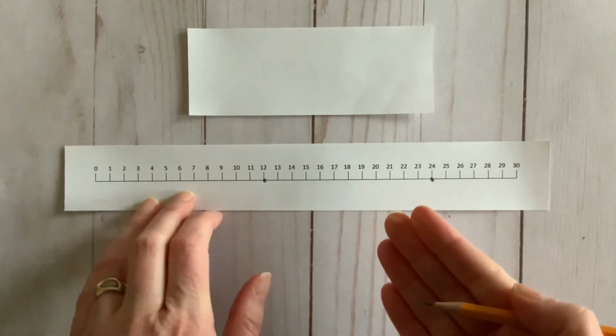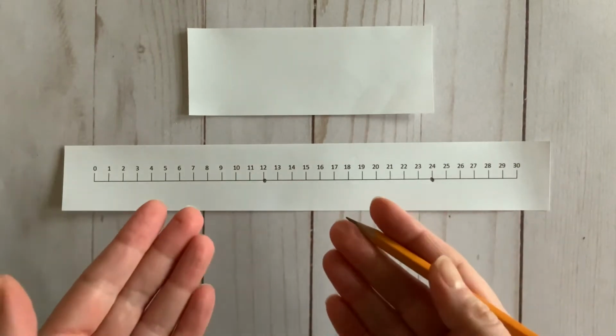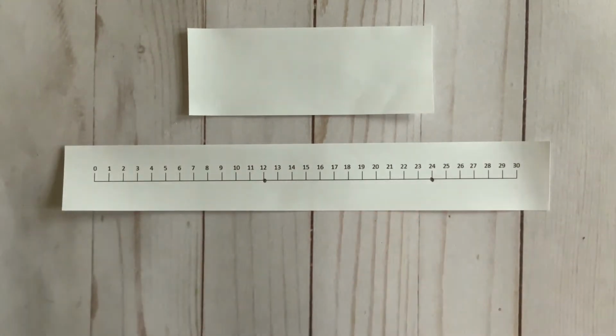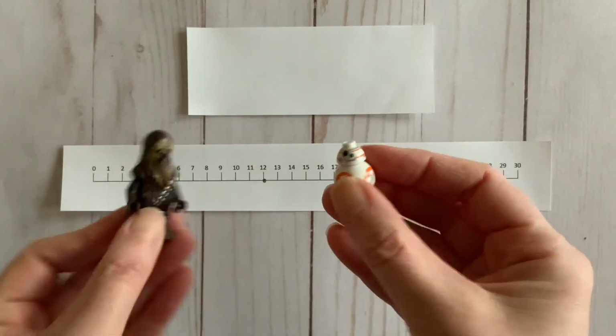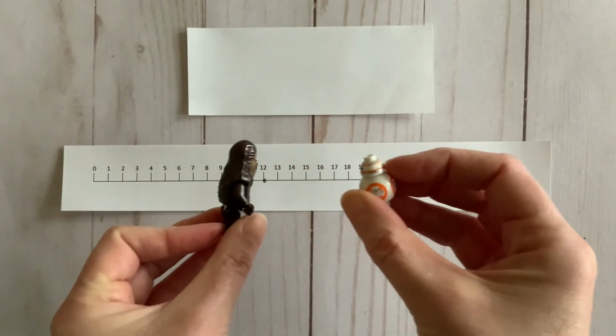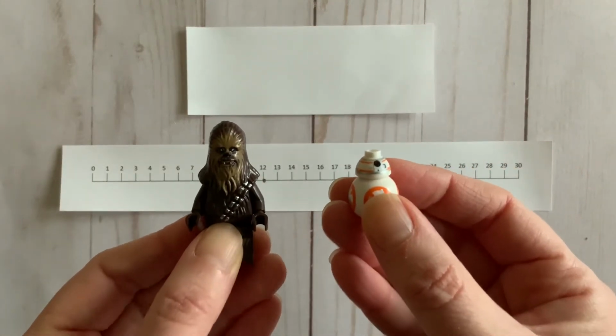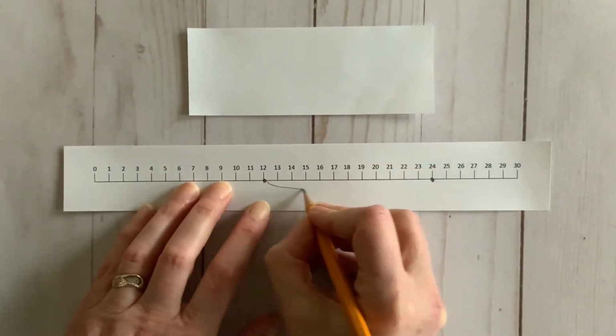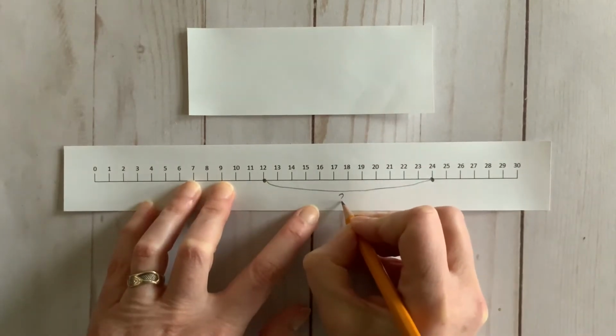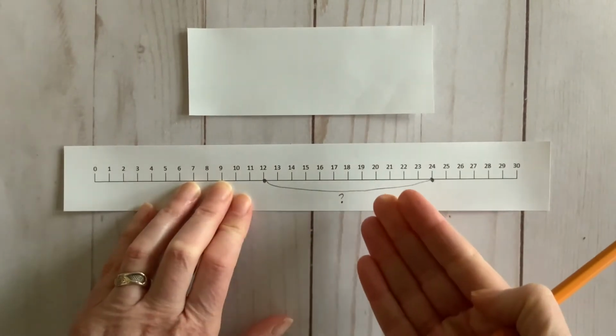And there we go. Now, where is the difference between the numbers? Right, it is in the space between those numbers. That's the part we're trying to figure out.